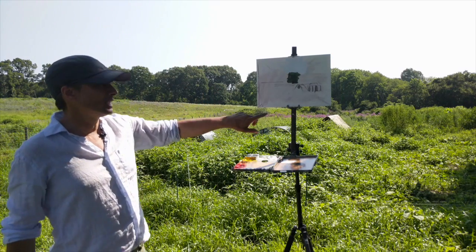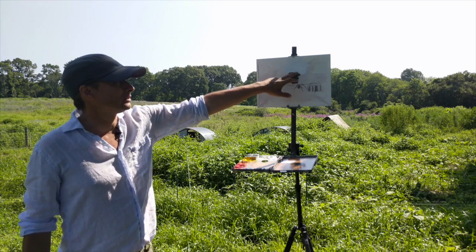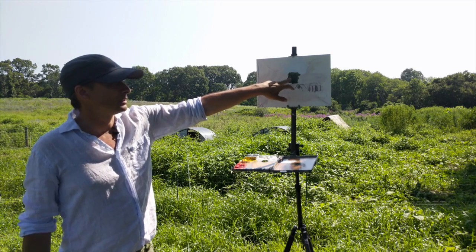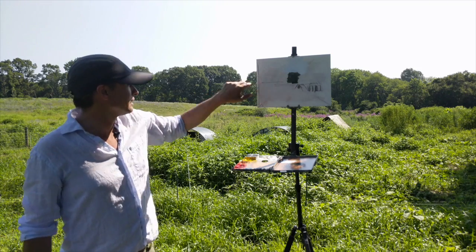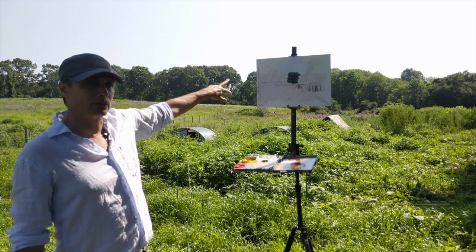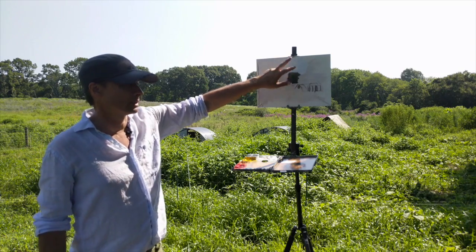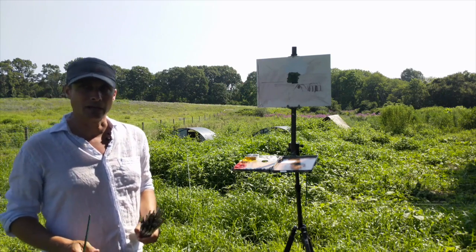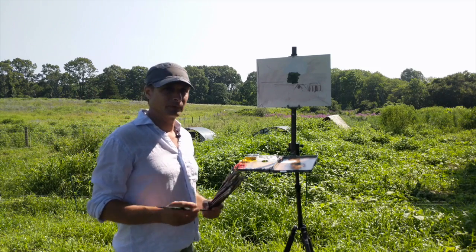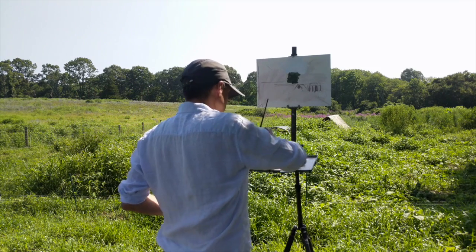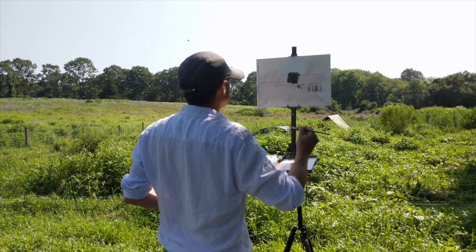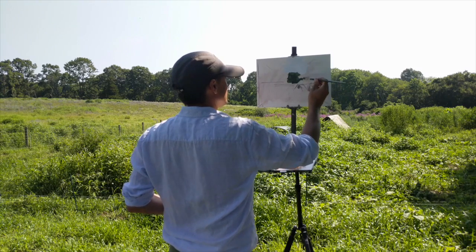So I'm using the same brush and I'm compressing the values, where the light compared to the dark is actually much darker than I would see just looking at those two in relation to each other, because I'm looking at the two in relation to the sky. Okay? I think that's very important in painting in general, this idea of compression of values.